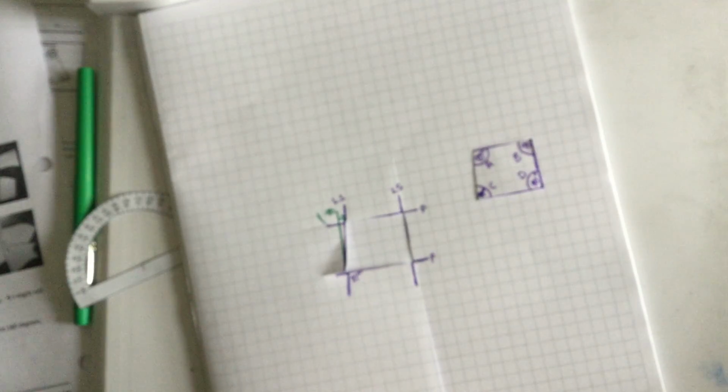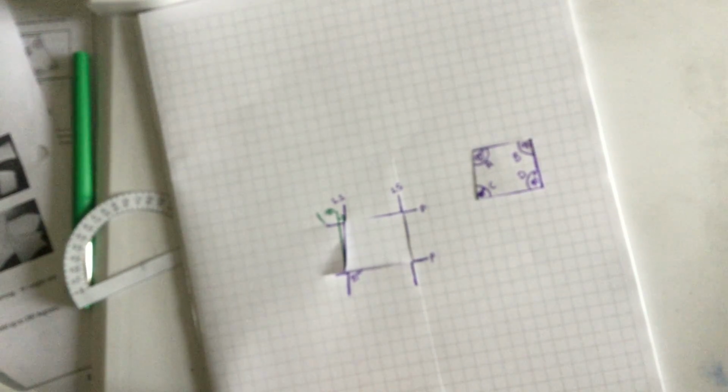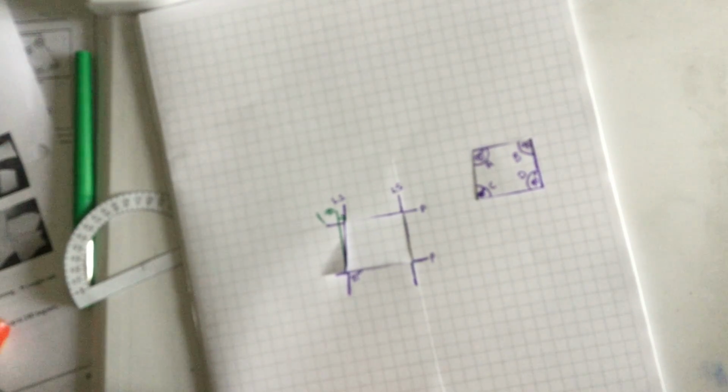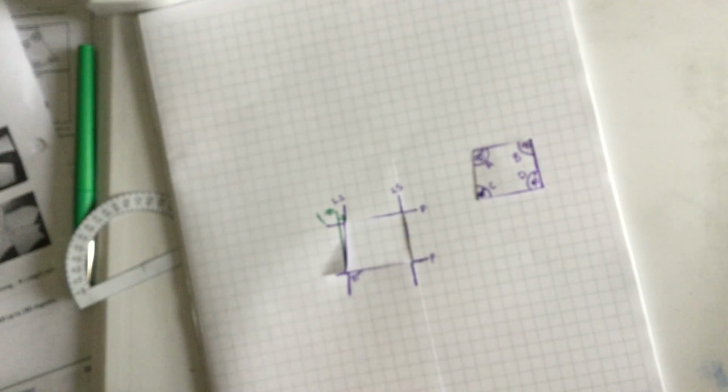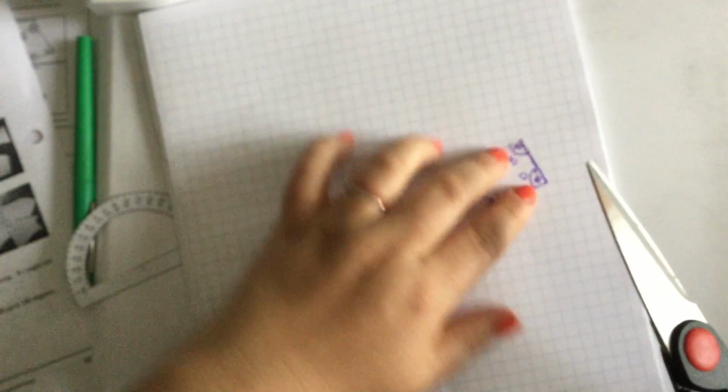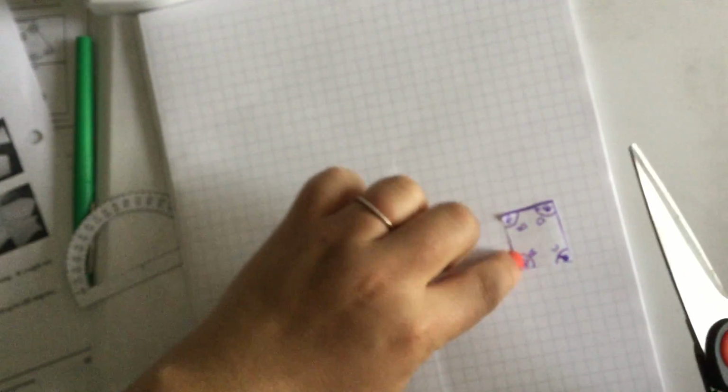Okay, so here's our trapezoid. So again, we're going to cut it into two parts by cutting between the parallel sides with a wavy cut. So my parallel sides are this line and this line.